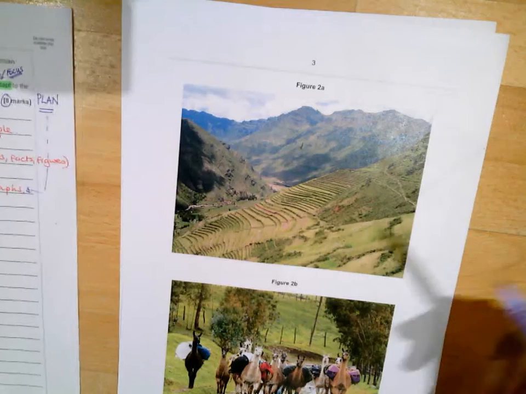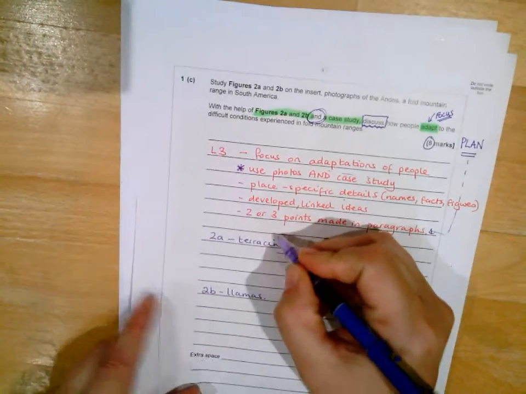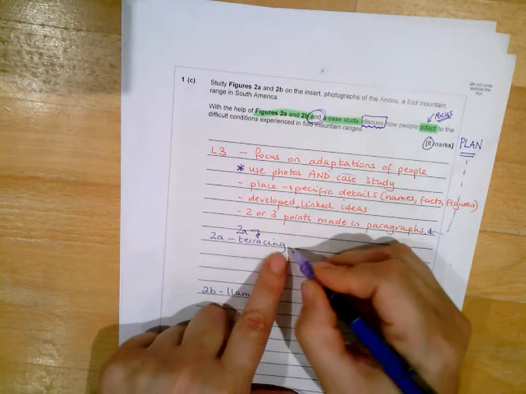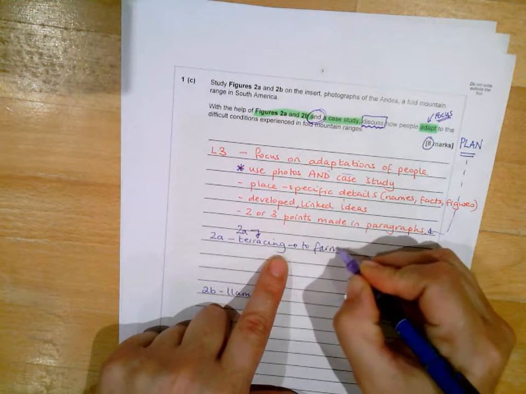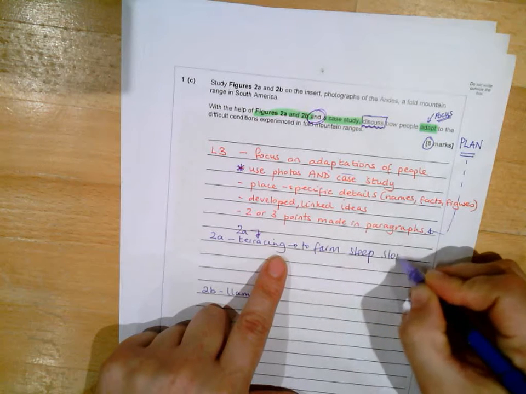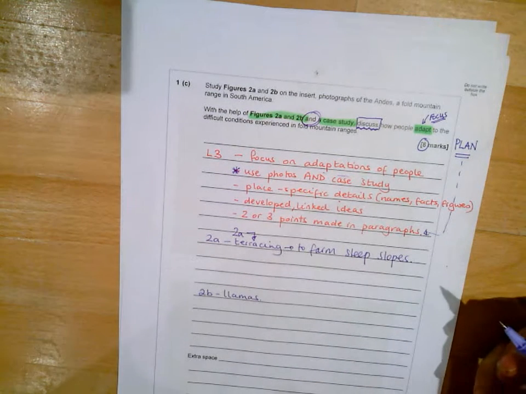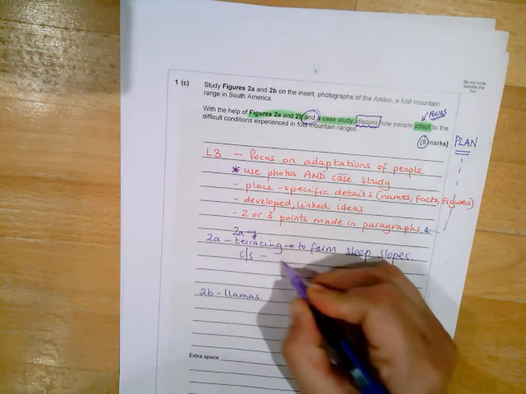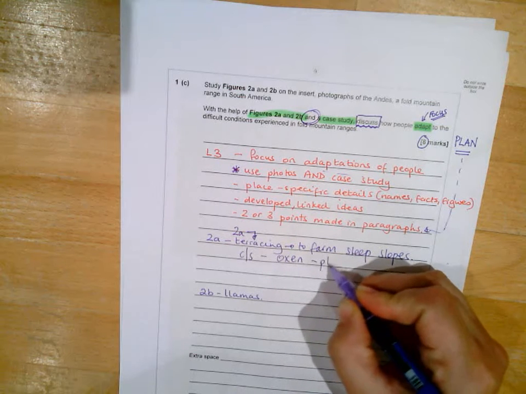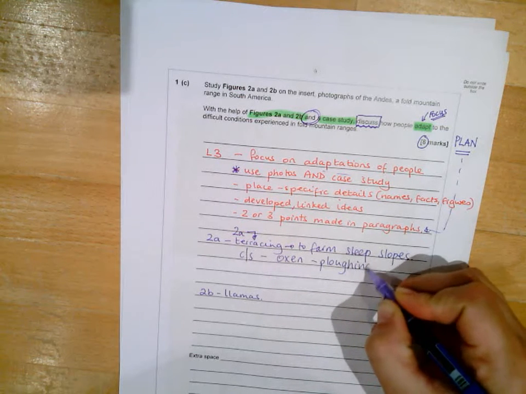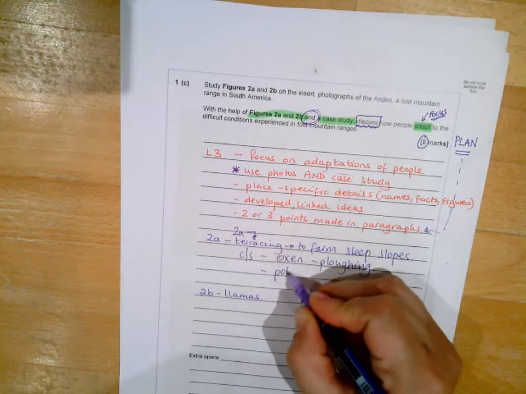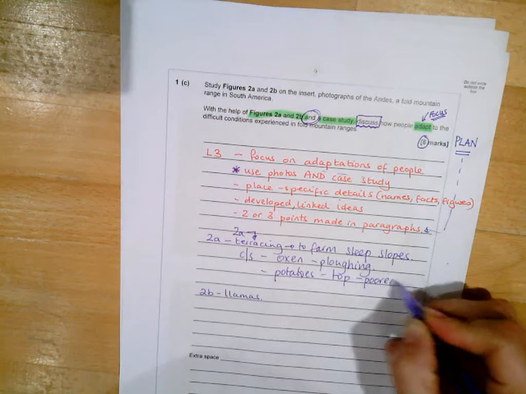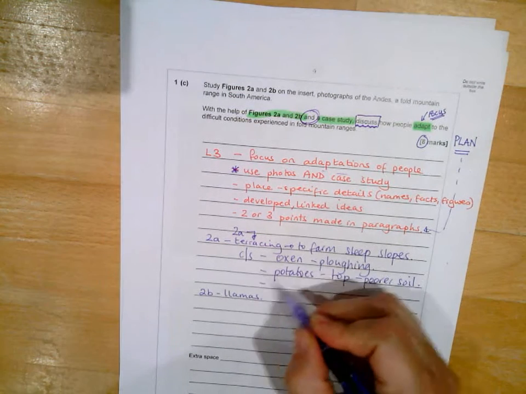So our first point is going to be that in photo 2A, the people in the Andes have used terracing to farm steep slopes that otherwise they wouldn't be able to farm, and it's given them flat surfaces. We can add in our case study knowledge now. We know that they use oxen for ploughing because they can't get tractors up there. We know that they plant their potatoes at the top in the poorer soil, because they need less tending, so they have to go up there less often.